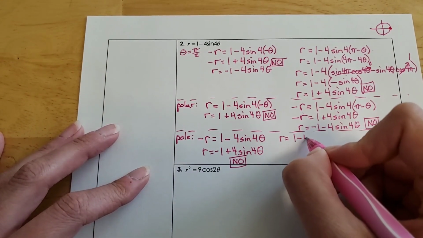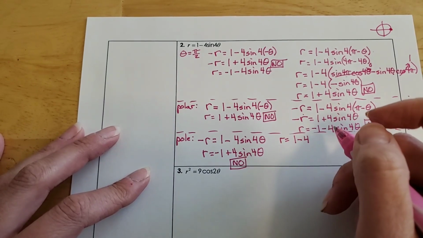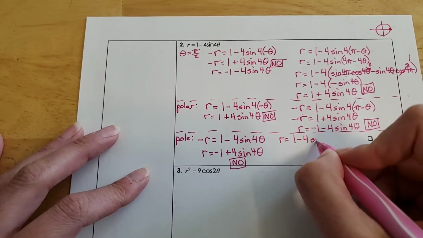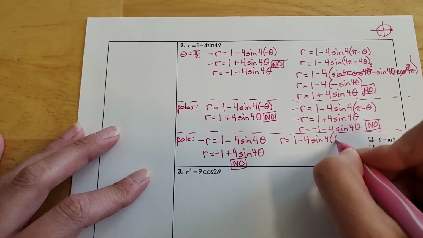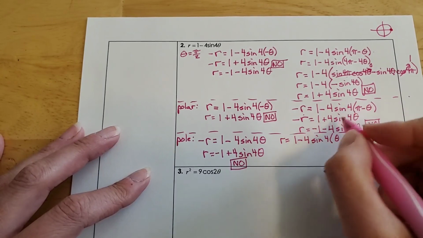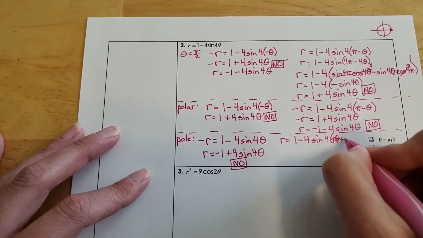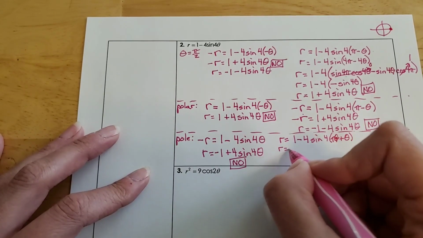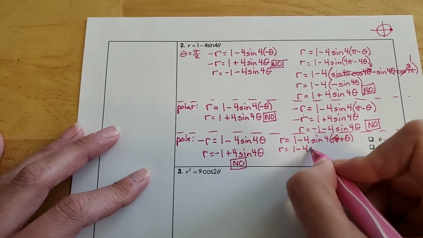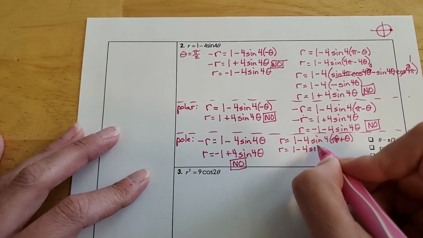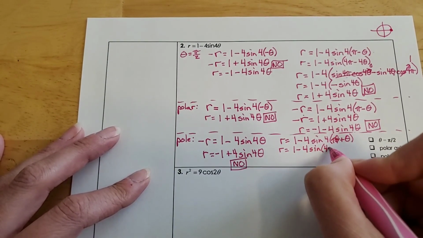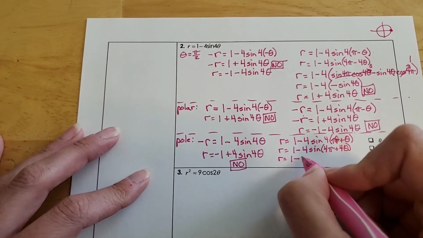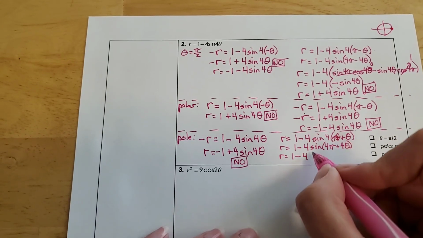1 minus 4 sine of 4 times, we're putting in r and pi plus theta. You can do theta plus pi or pi plus theta. And that is equal to 1 minus 4 sine of 4 pi plus 4 theta. And I'm running out of room. I should have written smaller.